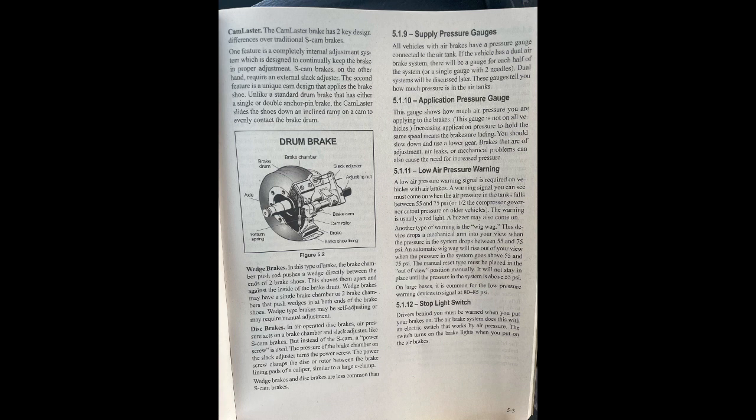5.1.11 Low air pressure warning. A low air pressure warning signal is required on vehicles with air brakes. A warning signal you can see must come on when the air pressure in the tanks falls between 55 and 75 psi, or one-half the compressor governor cutout pressure on older vehicles. The warning is usually a red light. A buzzer may also come on.